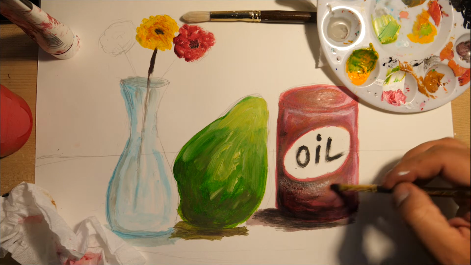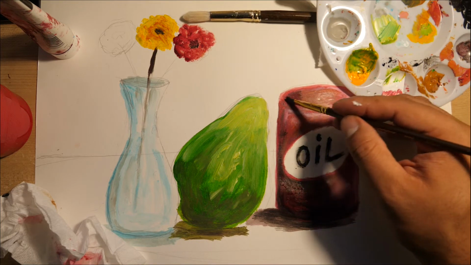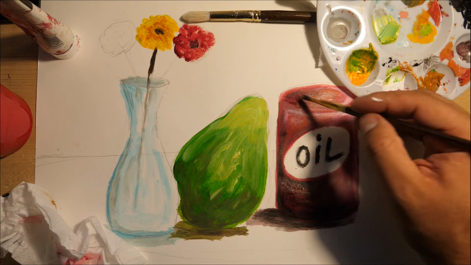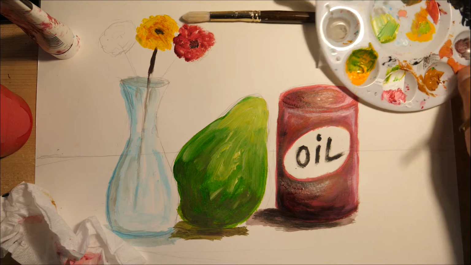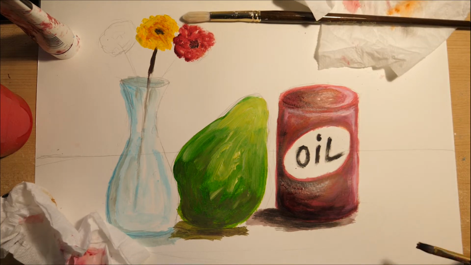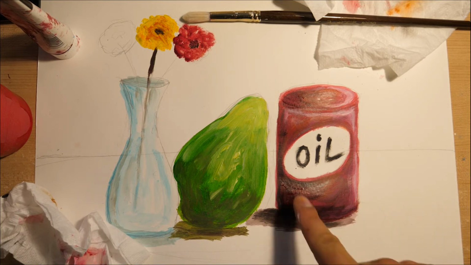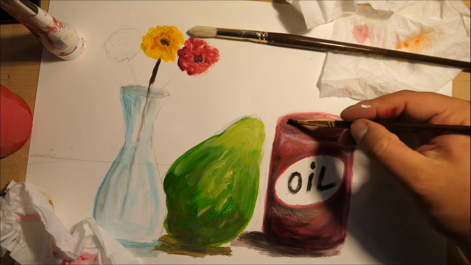Very cool. And I'm going to darken this area just for effect. Bam! And look at that. Oil can. Very cool. And you see how it has the shadows here, and it has the highlights.